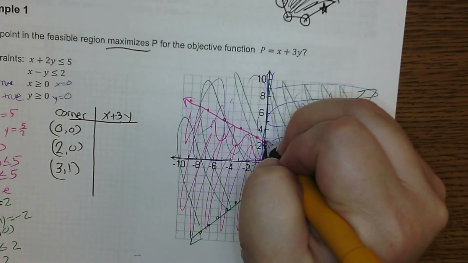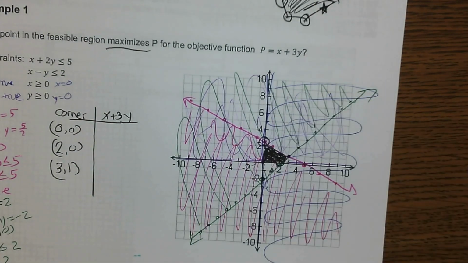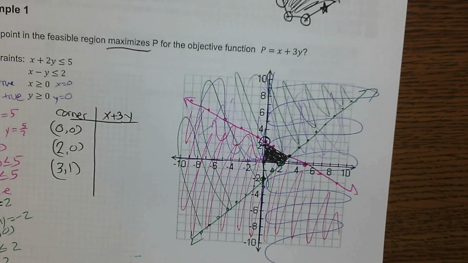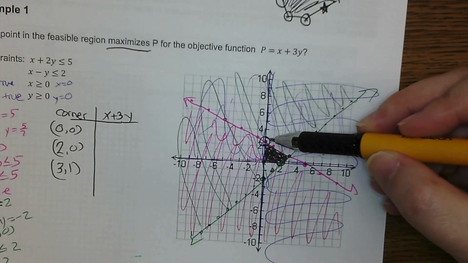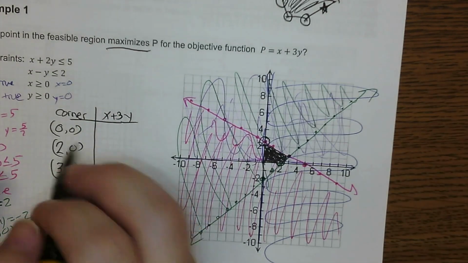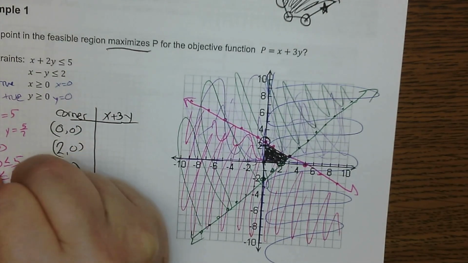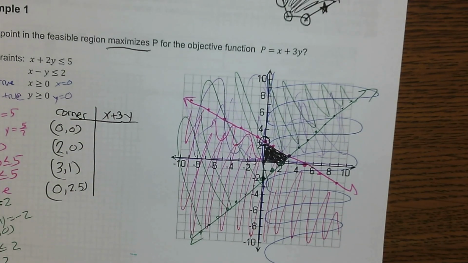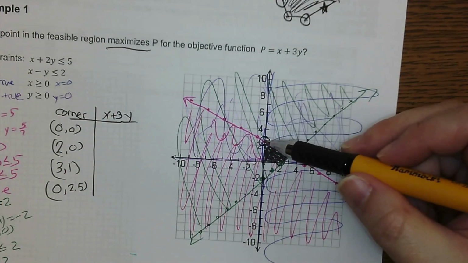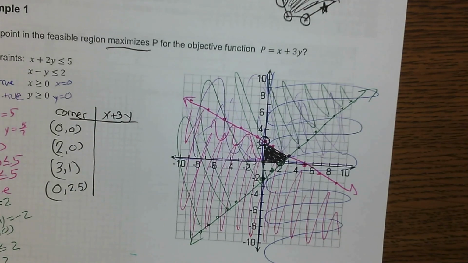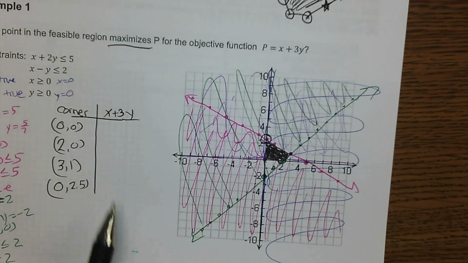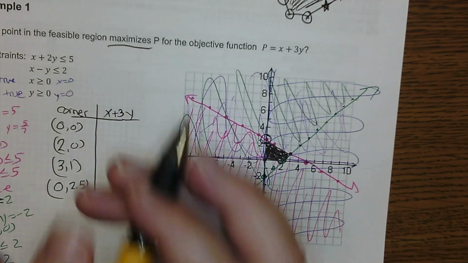And the last one is not technically a double dot exactly, but it's an intercept. And because we use the intercept method, we know that is the point 0, comma 2.5. We put that point on the graph as an intercept. Now we take these and plug them into our objective function.